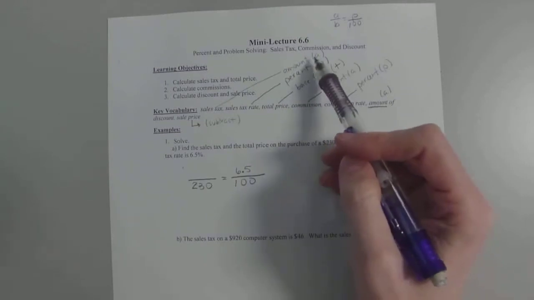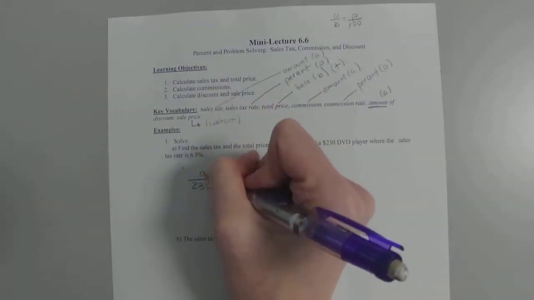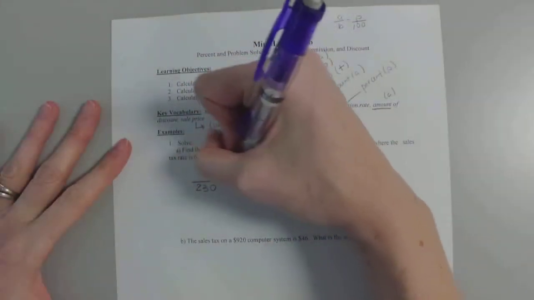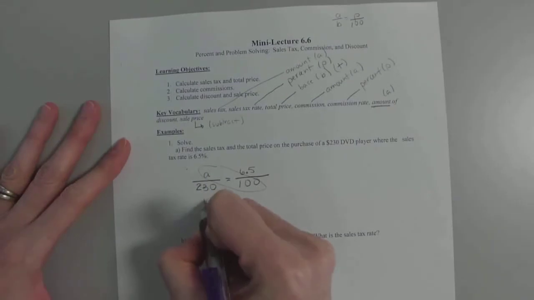The sales tax, but that makes sense. Remember, like I said, the sales tax is that amount. So that will be A or X or whatever you want to call it. Does that make sense to everyone? So what you're purchasing it for will always be the base. The commission, the sales tax, the discount will always be the amount. And then, of course, the percent will always be the percent. So what are we going to do? We're going to cross multiply.